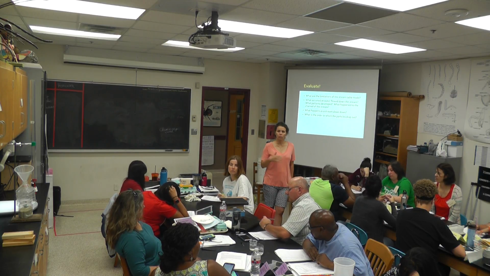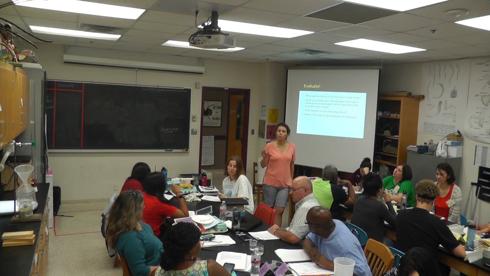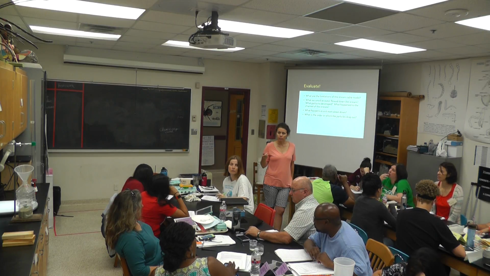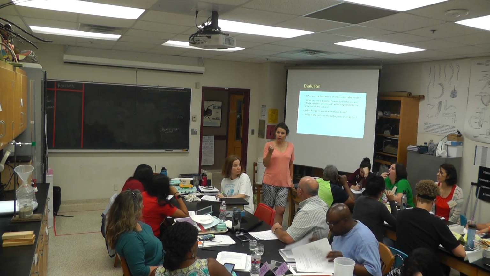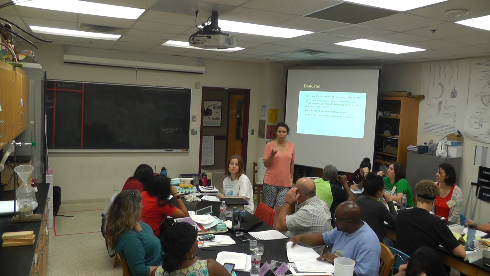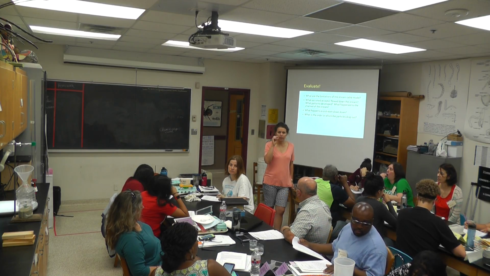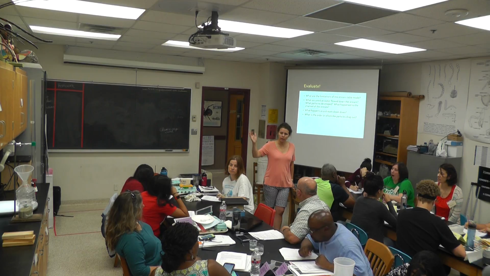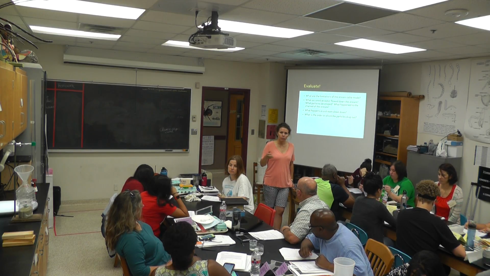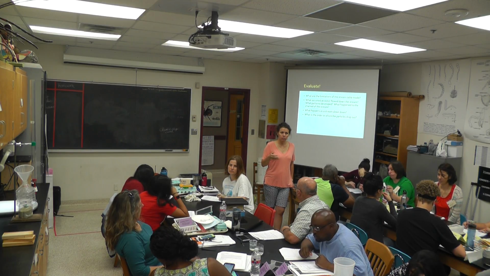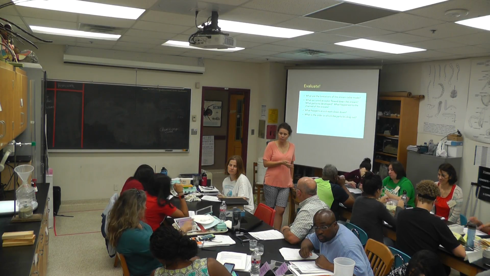Okay. So, for example, if there were marshmallows in our stream table, and they're bigger than everything, but their mass is very low. They have a tiny mass. So if we rained on our stream table, what would the marshmallows do? They would be washed away too.